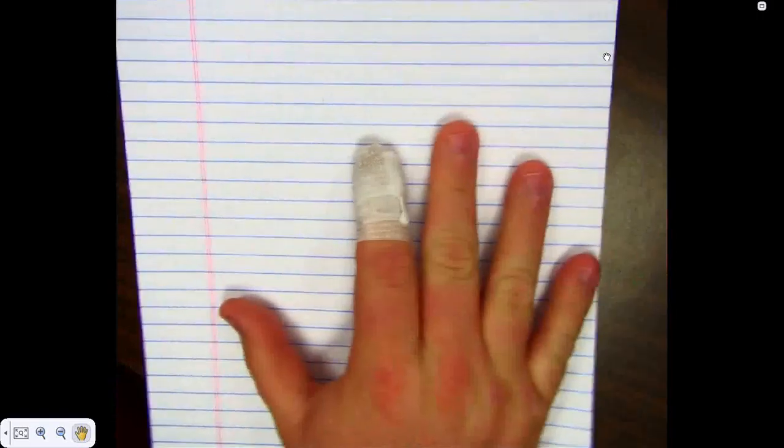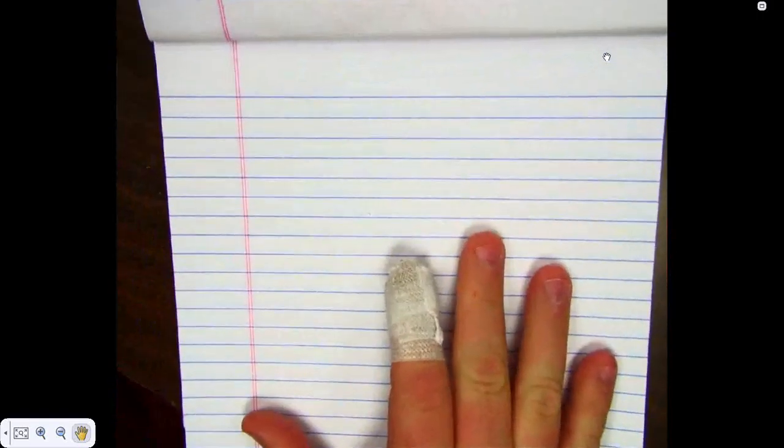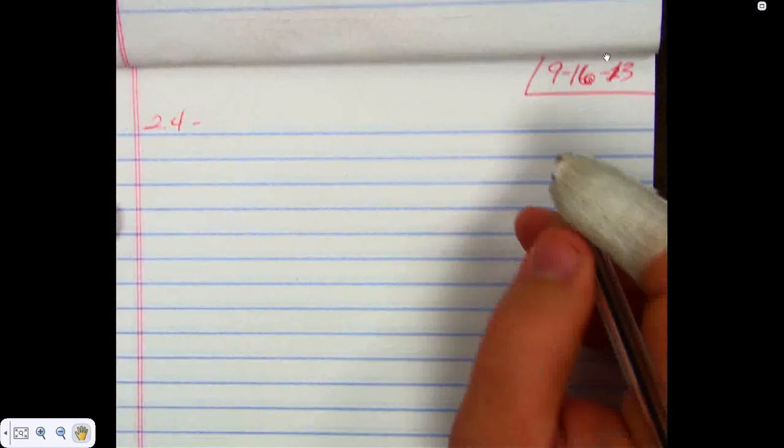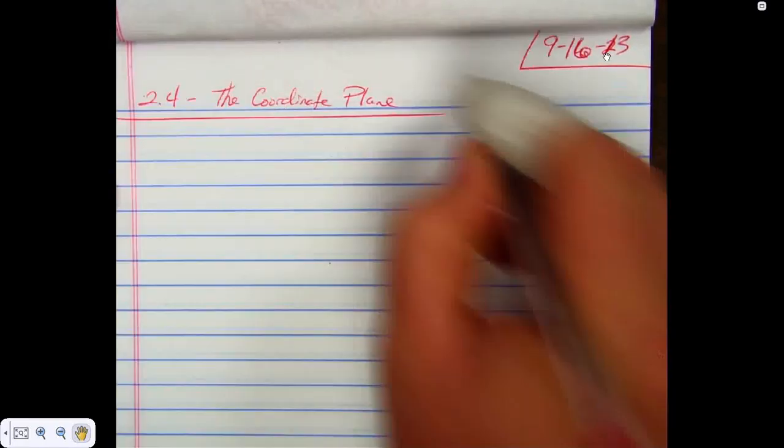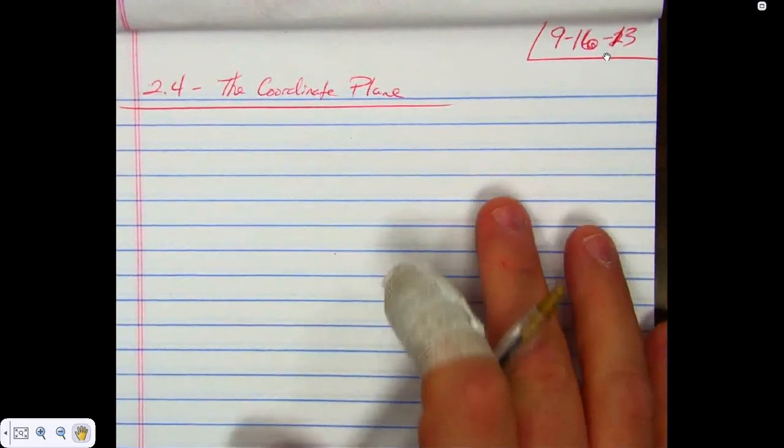Okay, what is the date today? Today is the 16th. So on your notes, top right hand corner, what do we write? 9/16. 9/16. 13. Okay. What is this section called? The coordinate plane. Should be the easiest section you do.